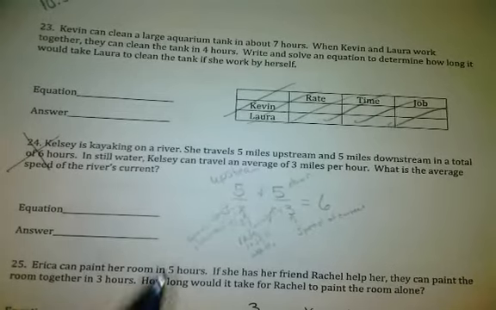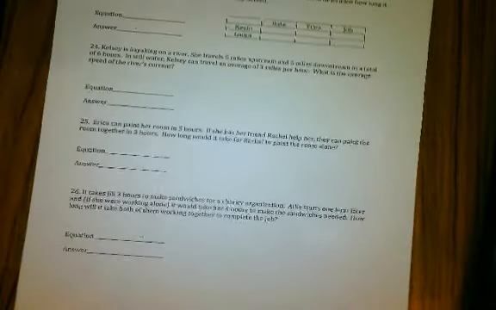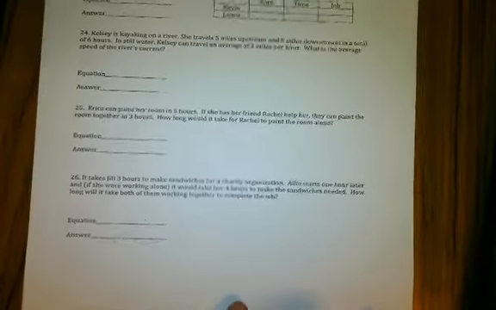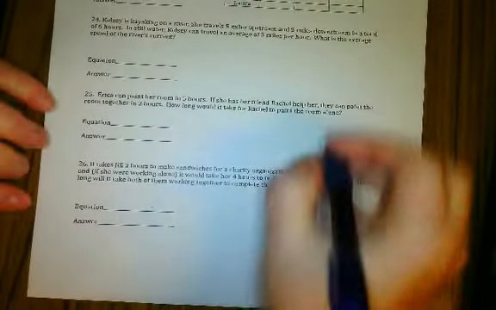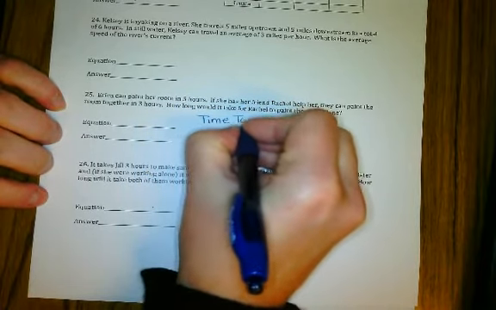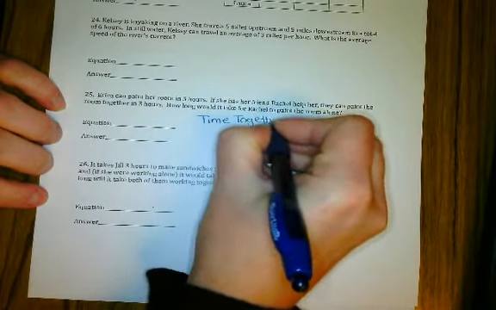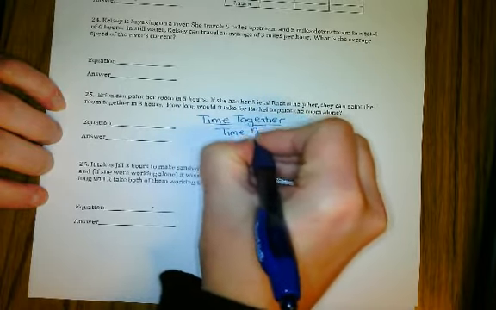Now, the way I'm going to do it is I'm not going to use that table, all right? Okay, so let's take a look here. Let me fix the camera. I'm sure there's a more technological way to do that, but I'm just going to lift it up. Okay, so I'm only going to do 25 and 26. So how I'm going to solve these is I'm going to look at these as time together over time alone.